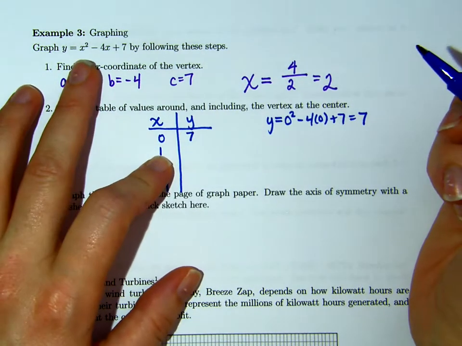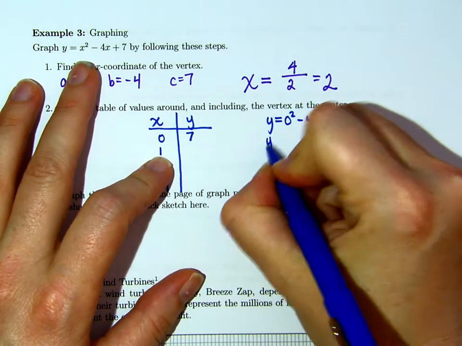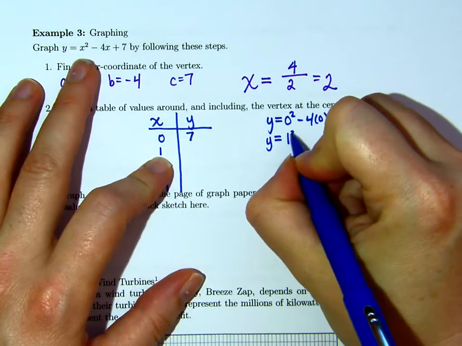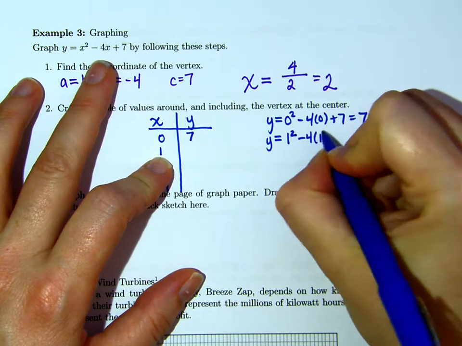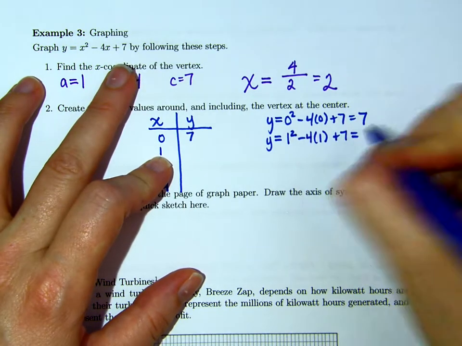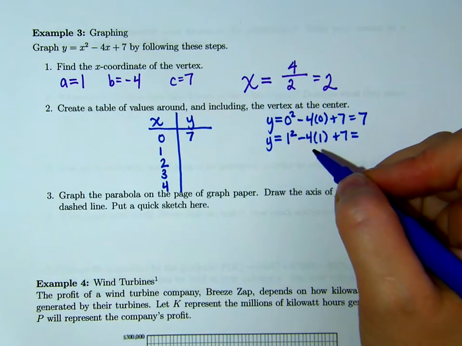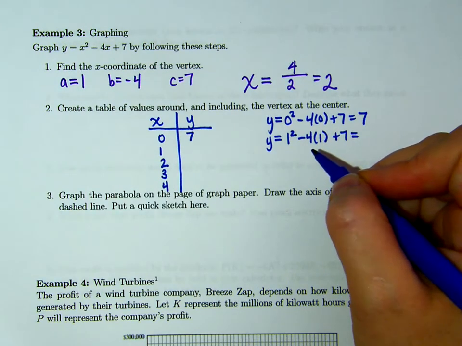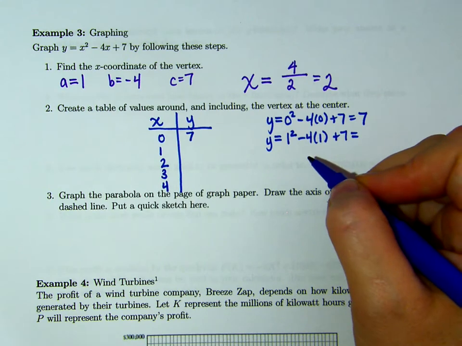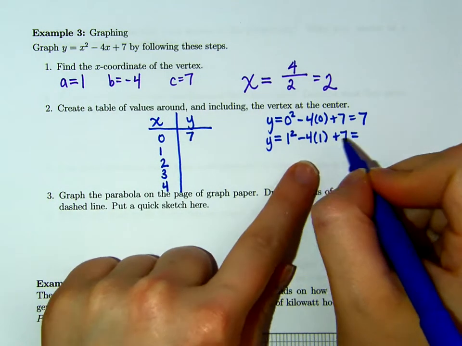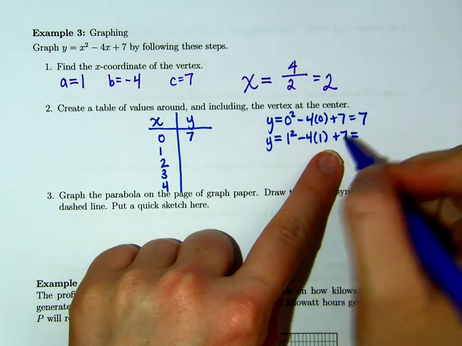Plug in 1. So when x is 1, y is equal to 1 squared minus 4 ones plus 7. 1 take away 4, 4 ones is worth 4. 1 take away 4, we've got negative 3. Negative 3 plus 7, 4.